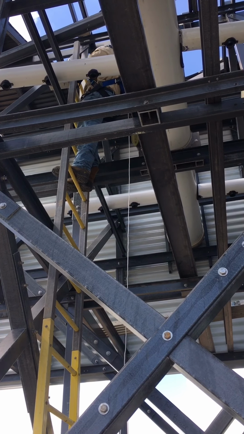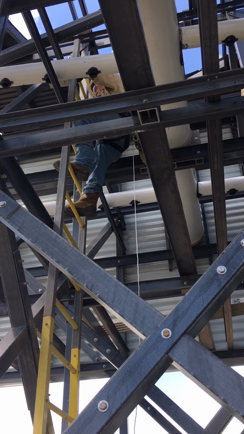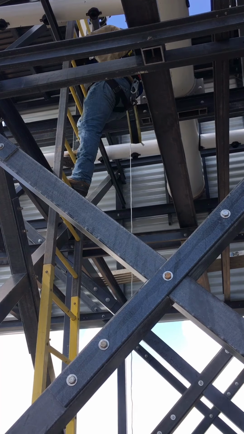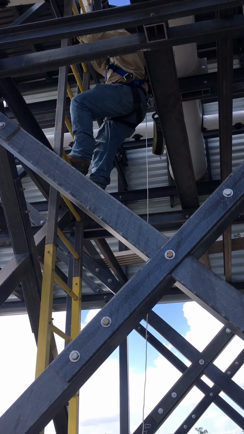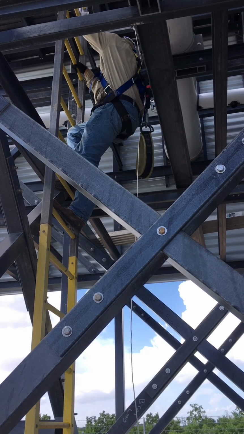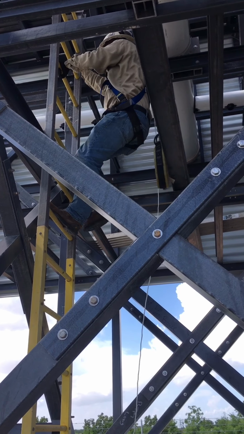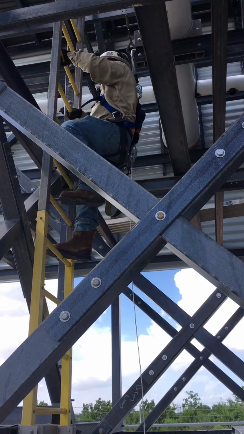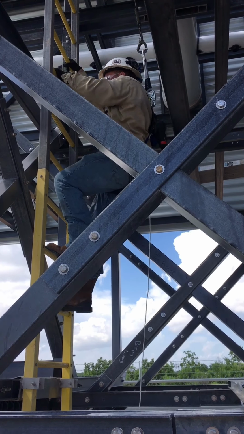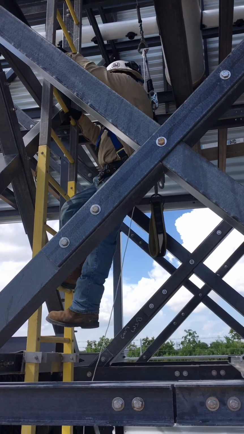The vertical self-retracting lifeline will be attached to the harness's D-ring on the back of the harness or to a D-ring extension attached to the harness's D-ring. Do not hook the vertical self-retracting lifeline to a lanyard. After you reach your desired elevation on the ladder, you will tie off, if above 6 foot, and detach the vertical self-retracting lifeline from your D-ring or D-ring extension.